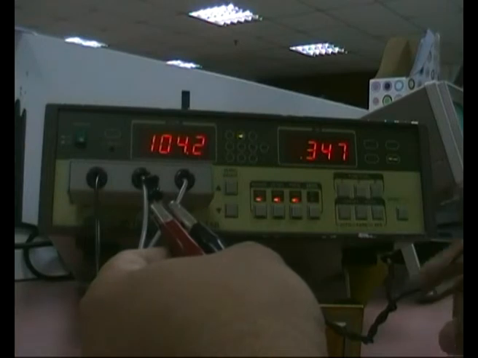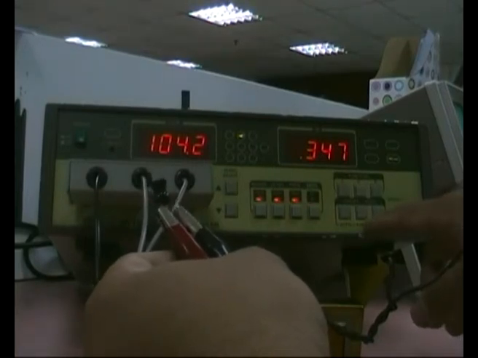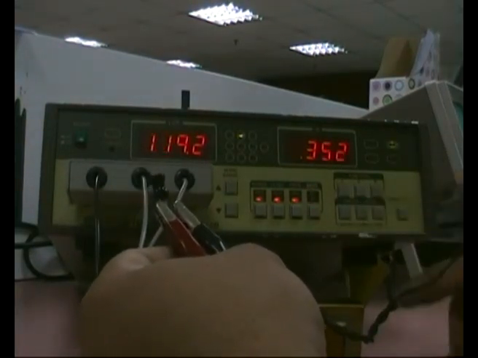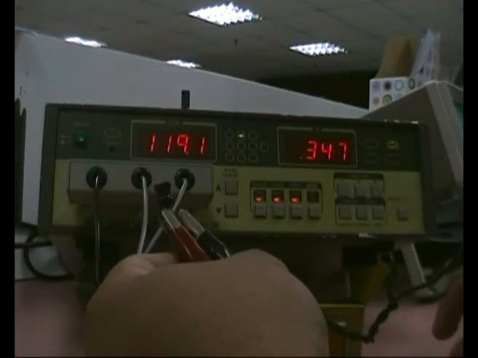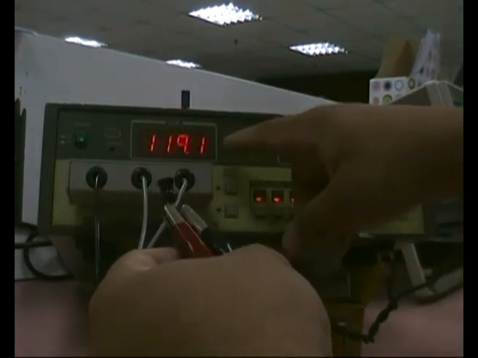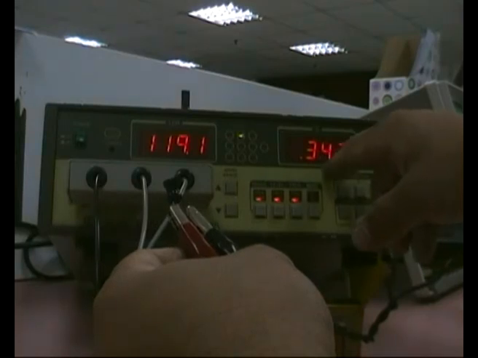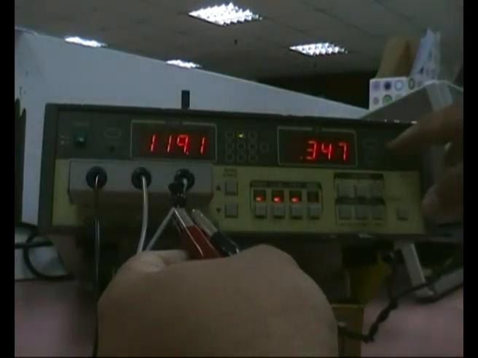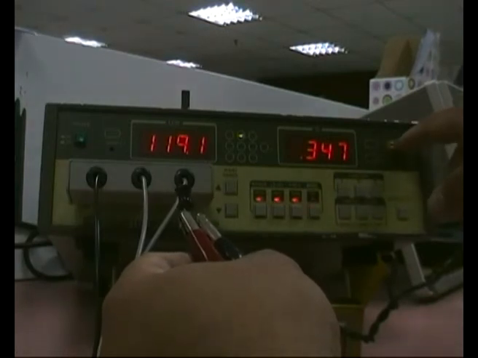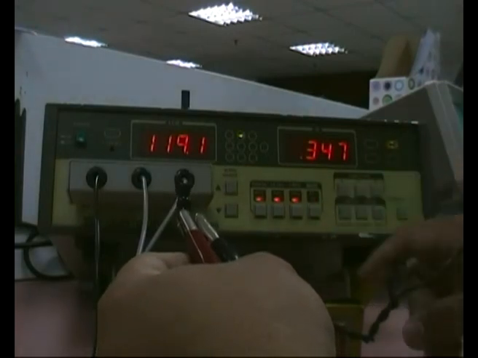Okay, you can also put this in parallel, and then you'll see that the value is different and the dissipation factor is also different. This is to indicate a leakage resistance across the inductor at high frequency.